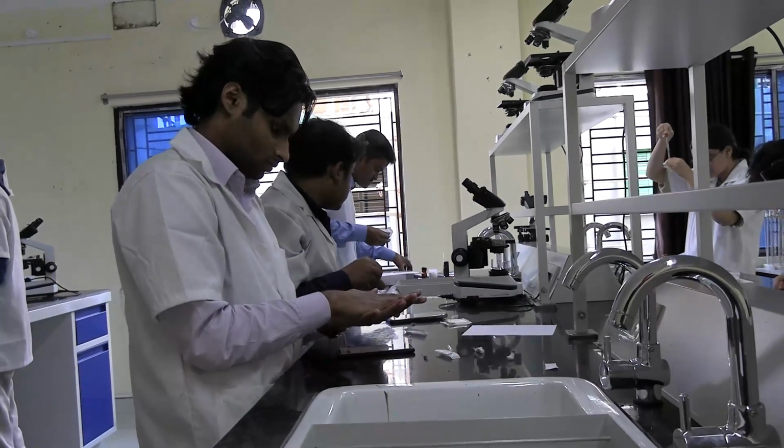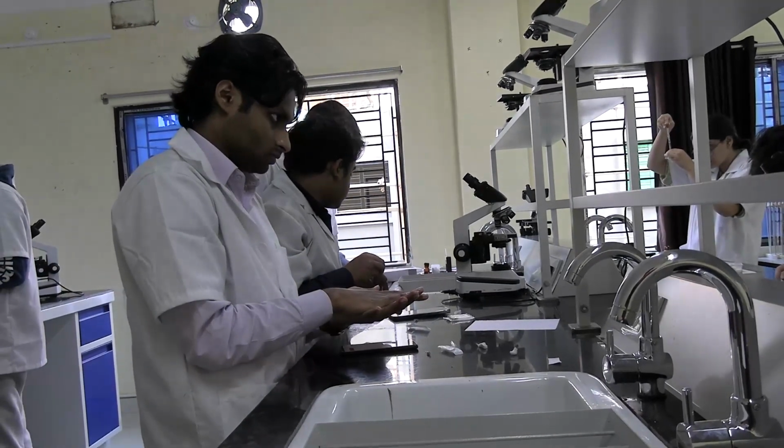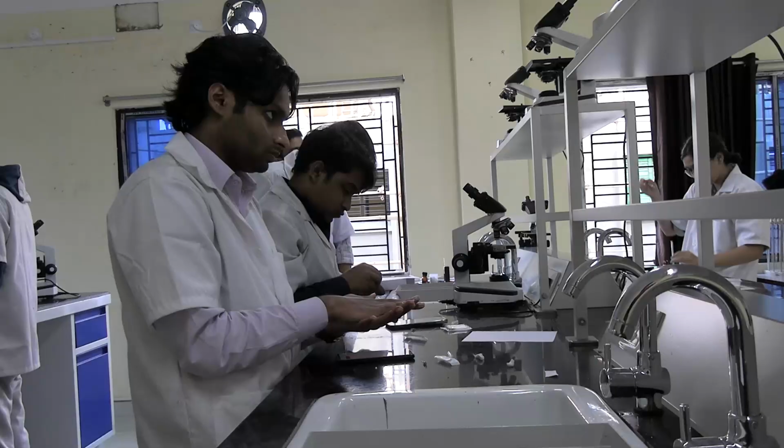In this piece of paper, write your name, name of the experiment, and then your inference.